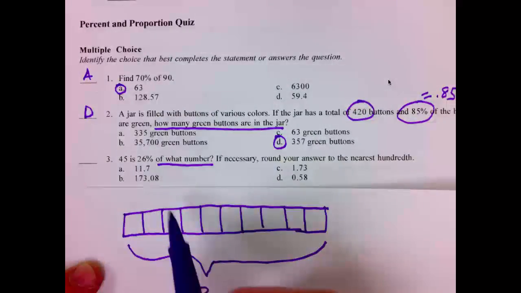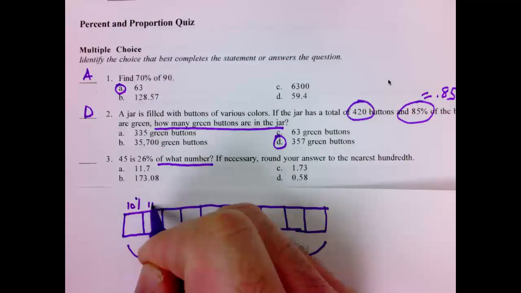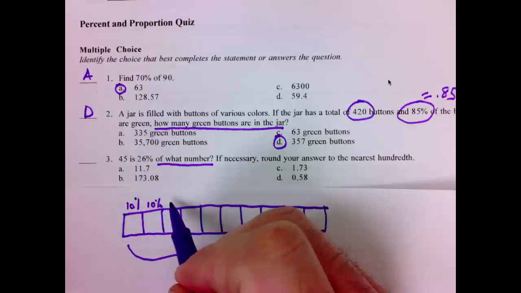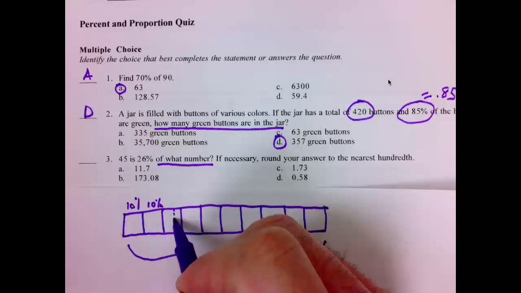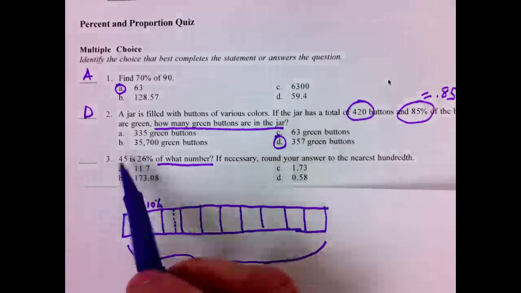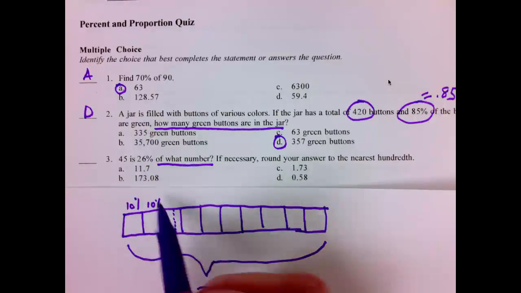Well, this is 10%, and then another 10%, but we don't need all of that. We just need 26%. We need this amount here to be 45. So each one of these is going to be slightly less, more than 15, I should say. This, and this needs to add up to be 45.